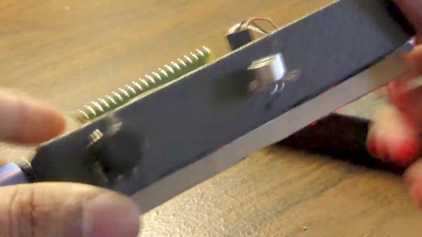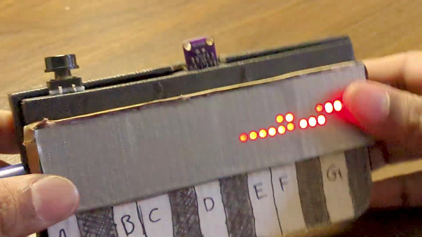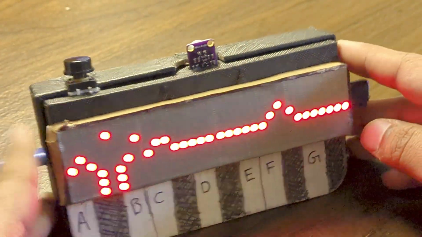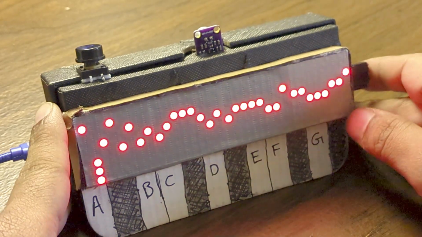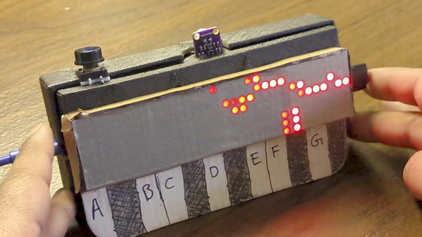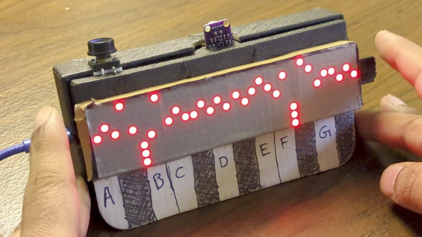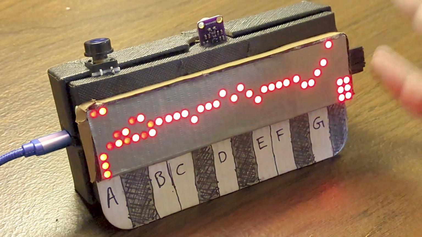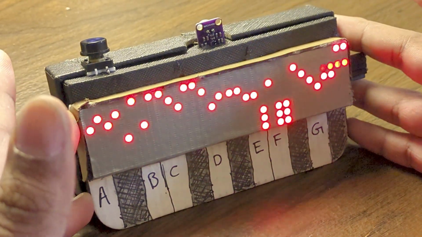And then there's this 32 by 8 display, and the idea behind this essentially is, it's a music visualizer, but it's supposed to be a music visualizer that could actually be useful in a jam session. So it kind of gives you information about what's being played.